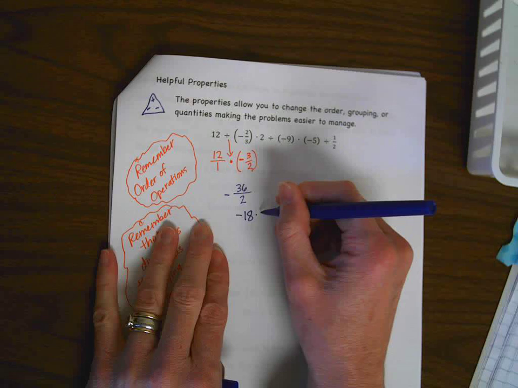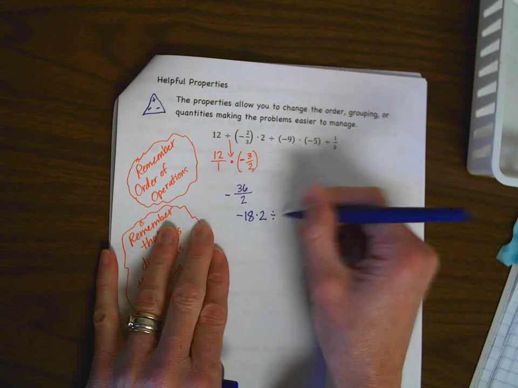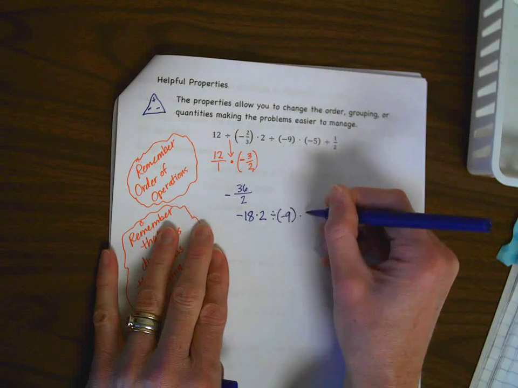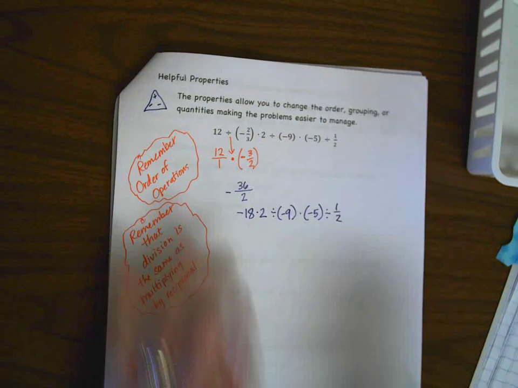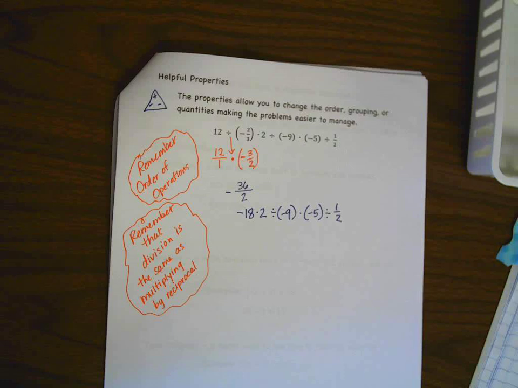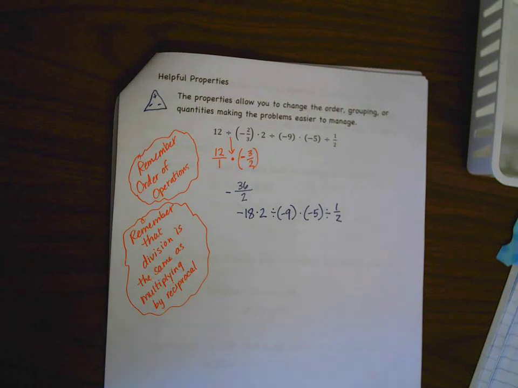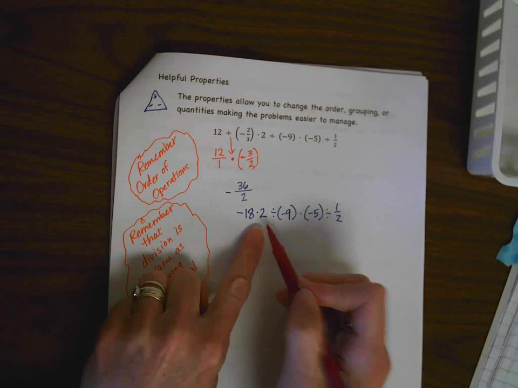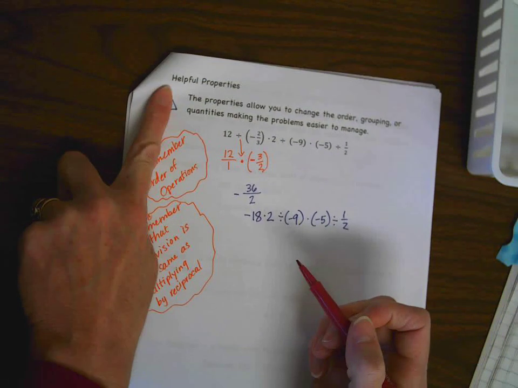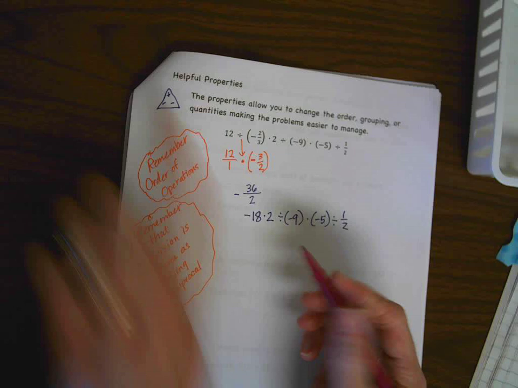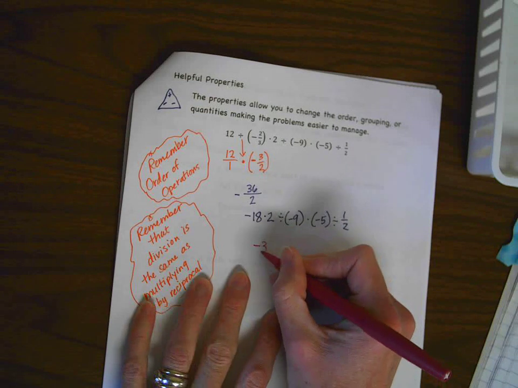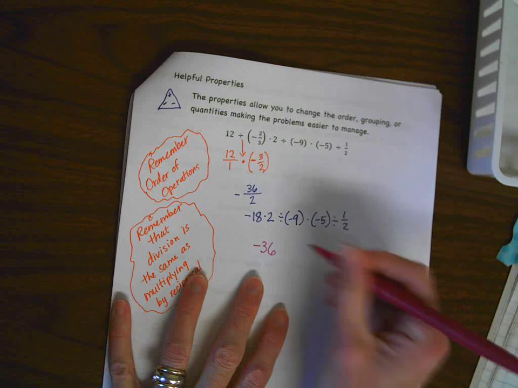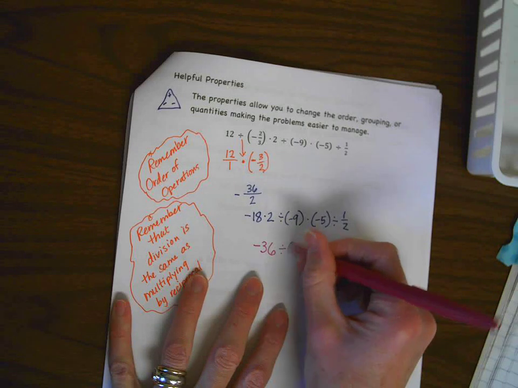Okay, and now we just bring down everything that we still have to do. So we still have to multiply that by 2, then divide that by a negative 9, then multiply that by a negative 5, and then divide that by 1/2. Okay, so that's where we're at in that one. I'm going to change the color again so you can see what we're doing. All right, so the next step is to take a negative times a positive. A negative times a positive gives me a negative answer. So I know that this is a negative. 18 times 2 is 36. So we're right back to 36.